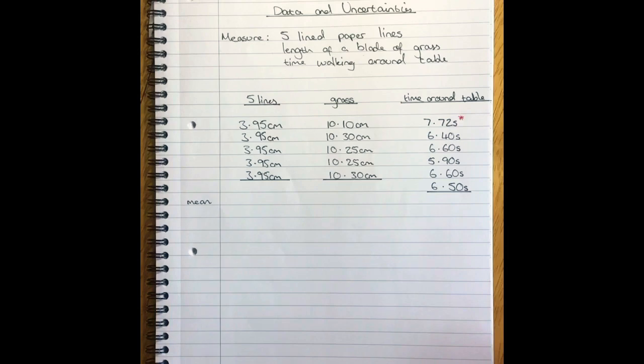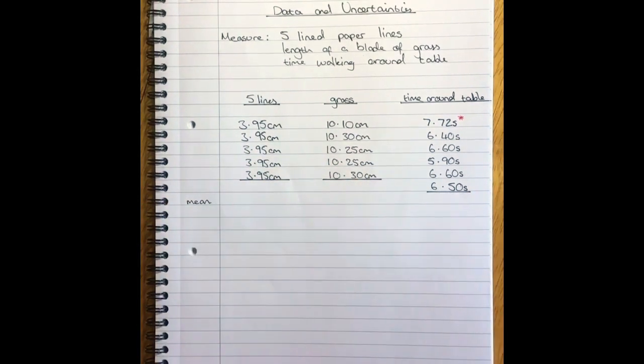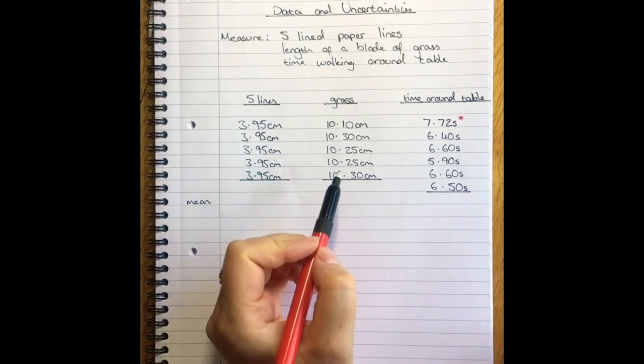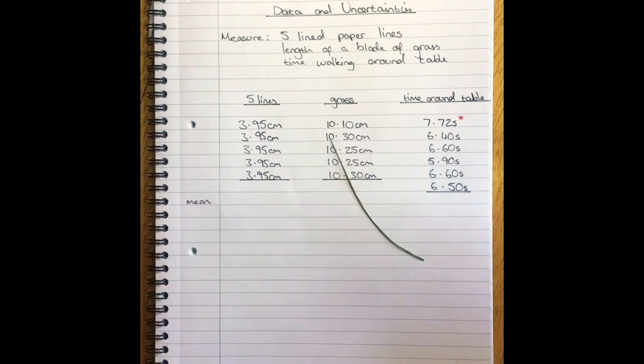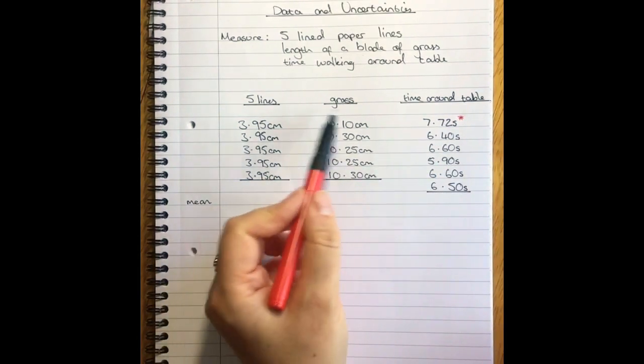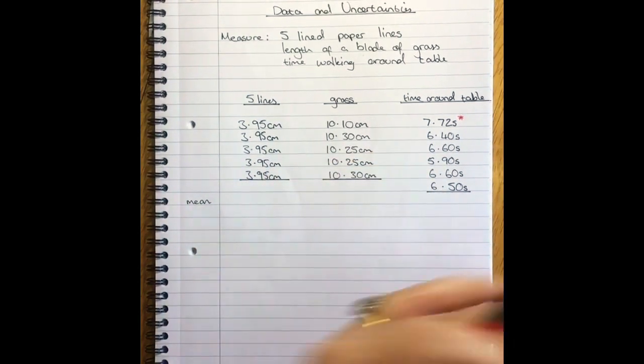Okay, glad you did. As you can see, I've got some variation in my repeats here. I've predictably measured exactly the same number for the height of my 5 lines. For my grass, because it was a more difficult thing to measure, because it wasn't perfectly straight, it was very, very light, and it doesn't have a very, very distinct start and end point, because it's something from nature, which we should get used to, then I've got some variation here in my measurements. And for my time around the table, I have some quite significant variation.